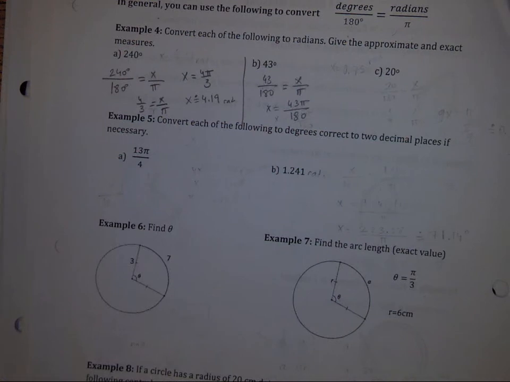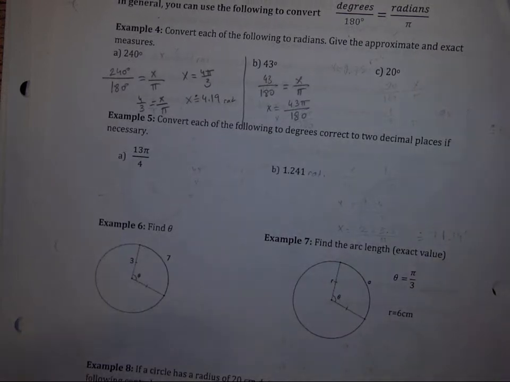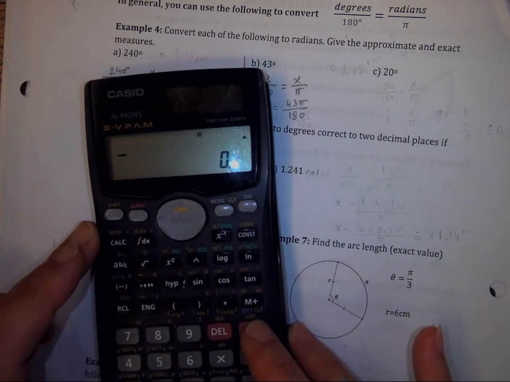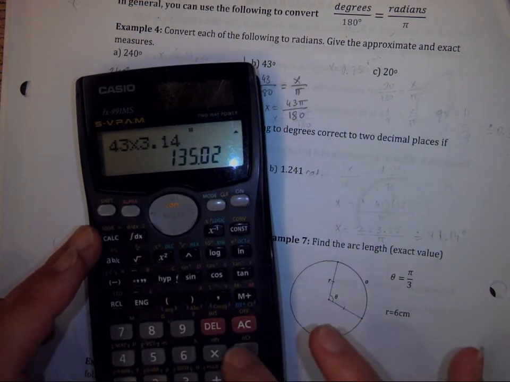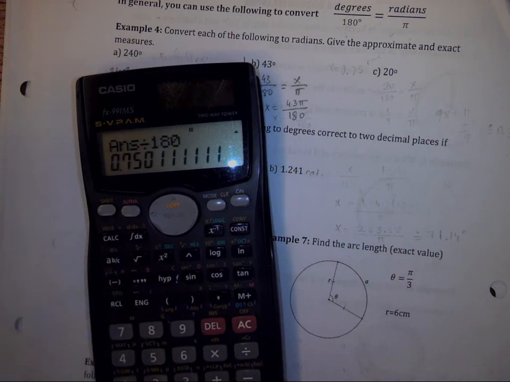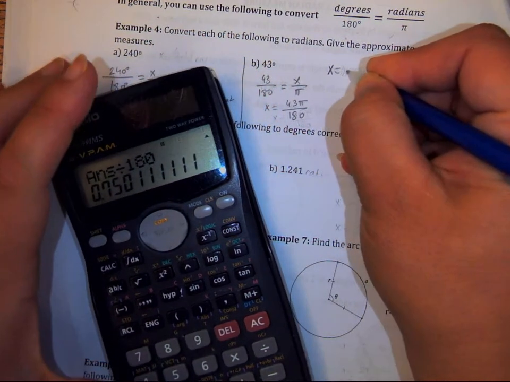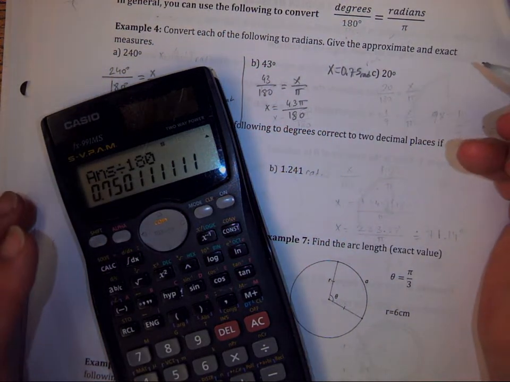That would be the exact value. To get the approximate, again you replace pi by 3.14. So 43 times 3.14 over 180 is 0.75. So x is approximately 0.75 radians.